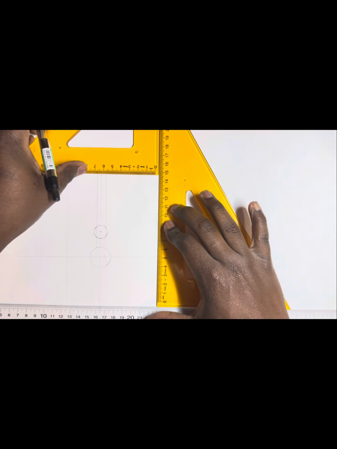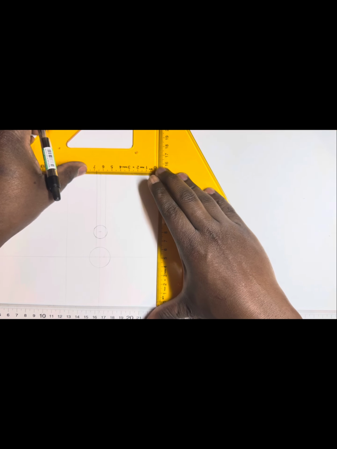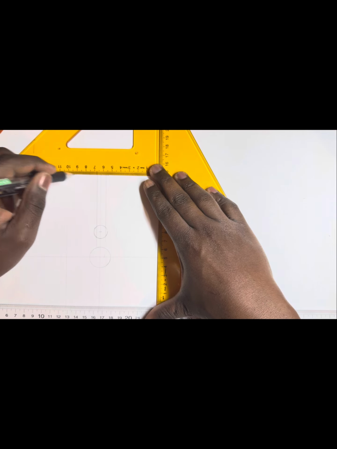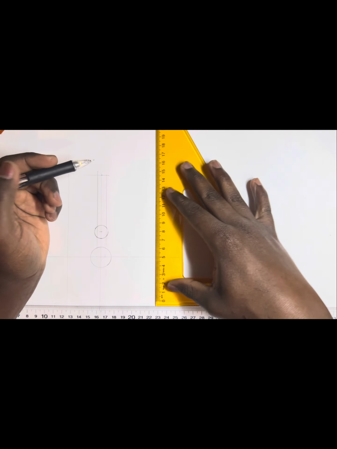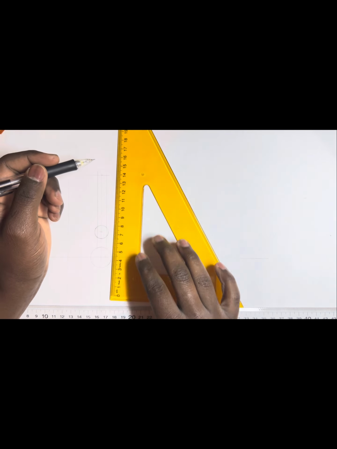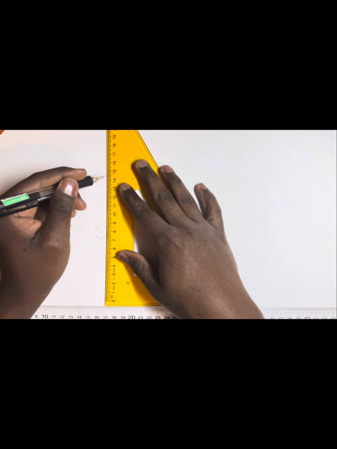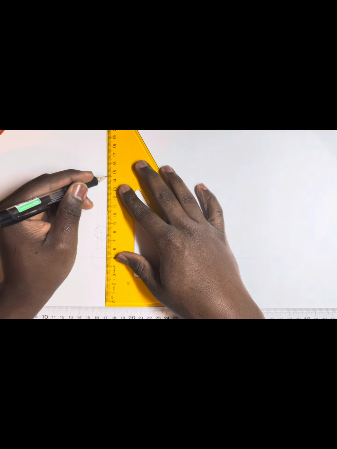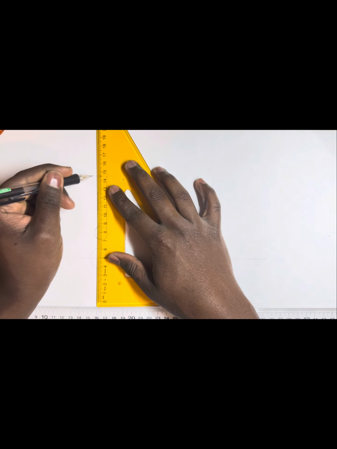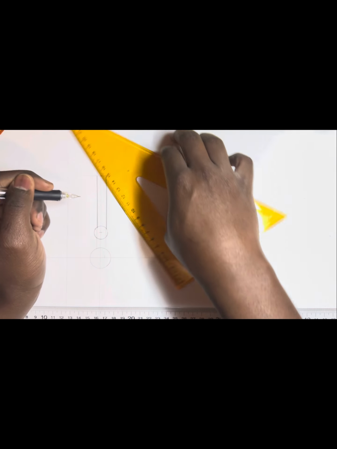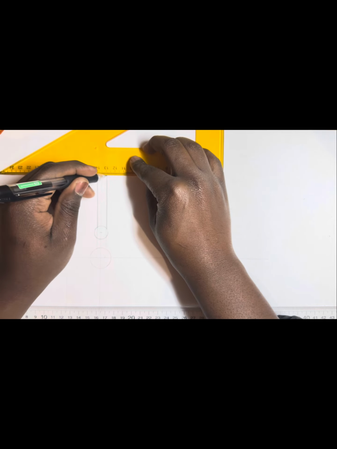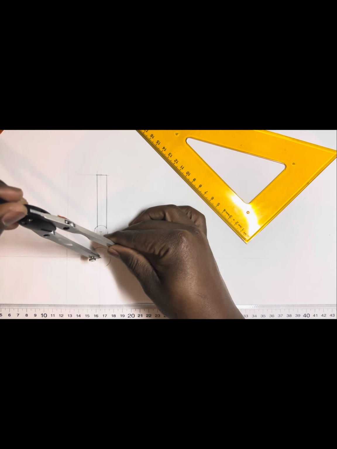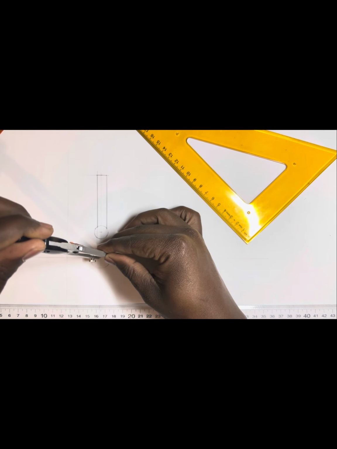From there, this is my follower. Okay, let me make this shaft a little bit dark.